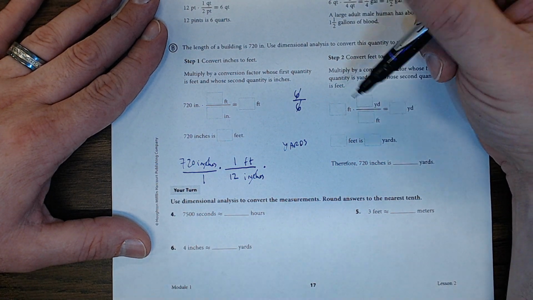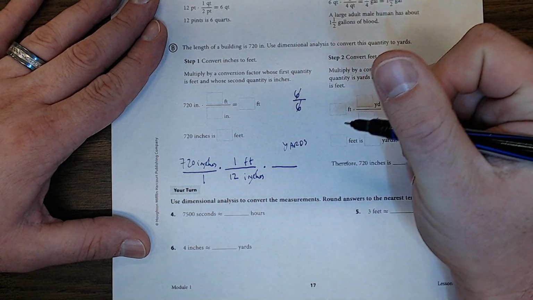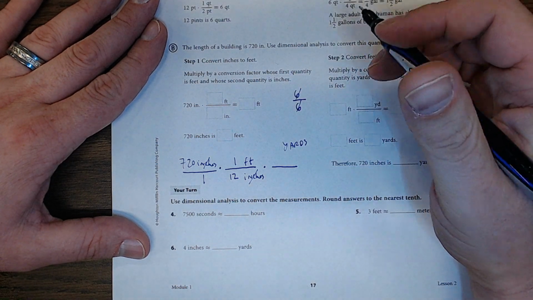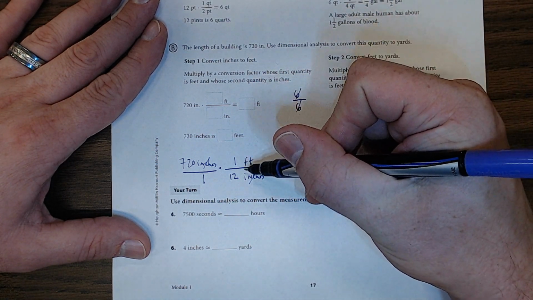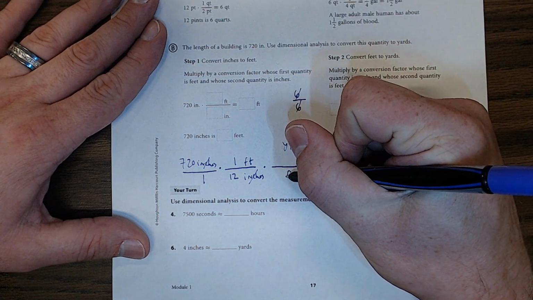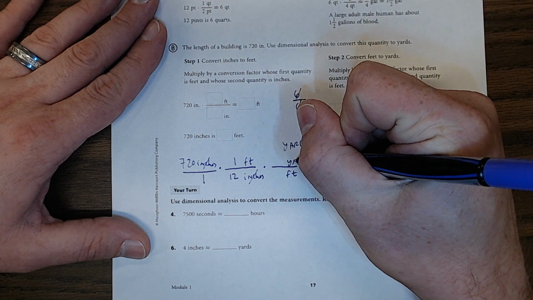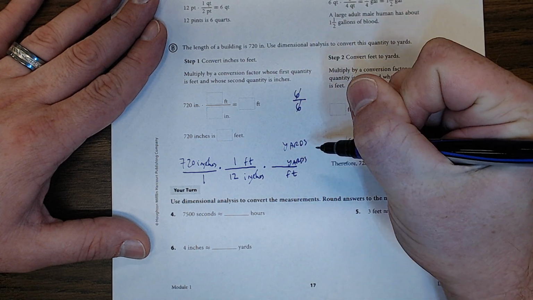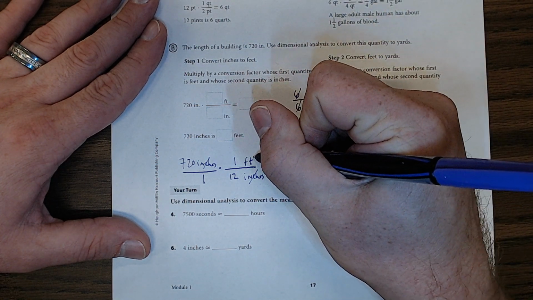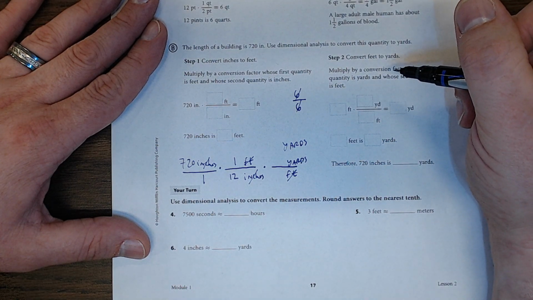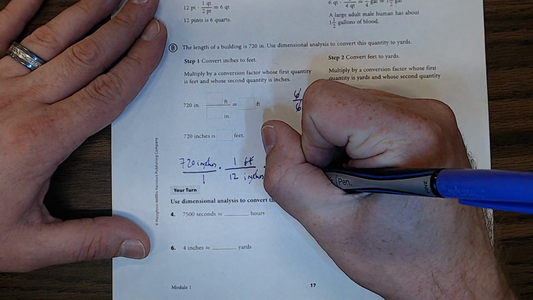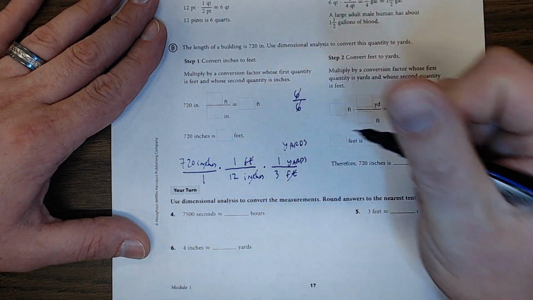Well, let's go from feet to yards. I know that I have 3 feet in 1 yard. I want yards to be on top, but I also want to cancel this thing that says feet. I'm going to put feet in the bottom because now I can cancel it when I finish this out. I can go feet to yards. I can cancel because this is like feet divided by feet and it's just gone. But I do know that there are 3 feet in 1 yard.